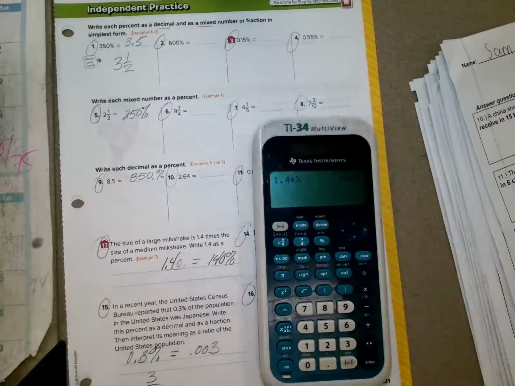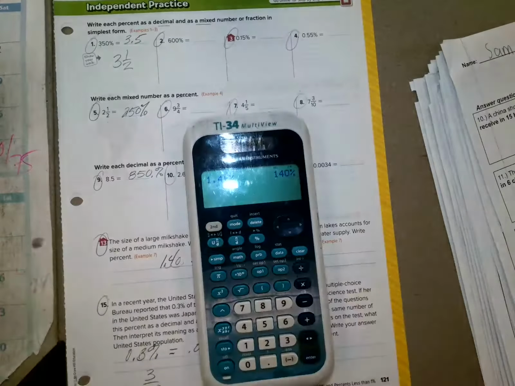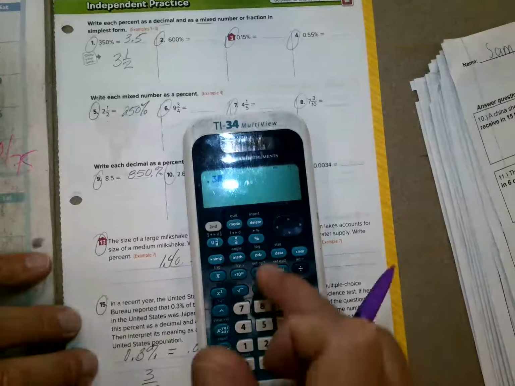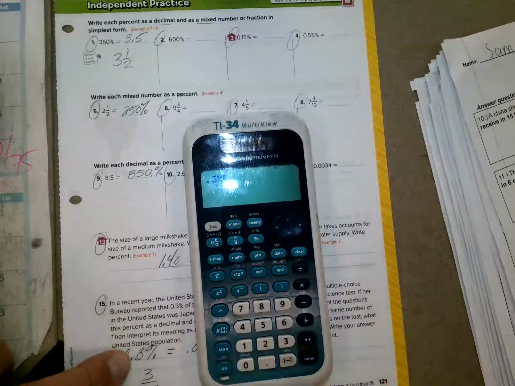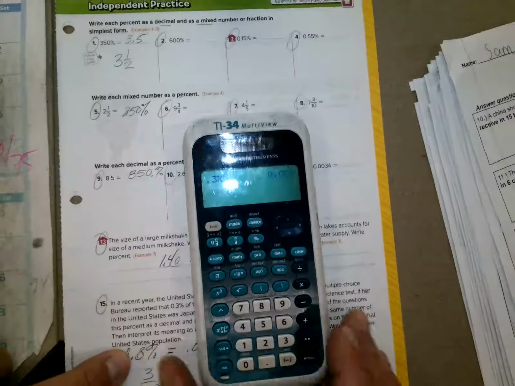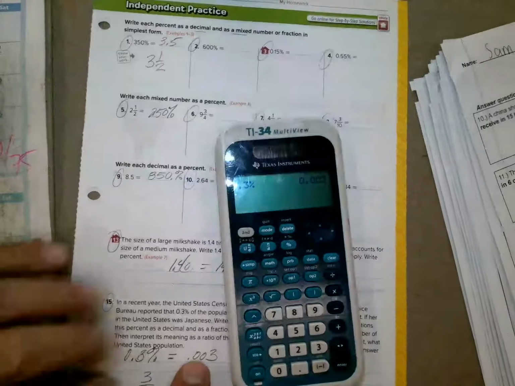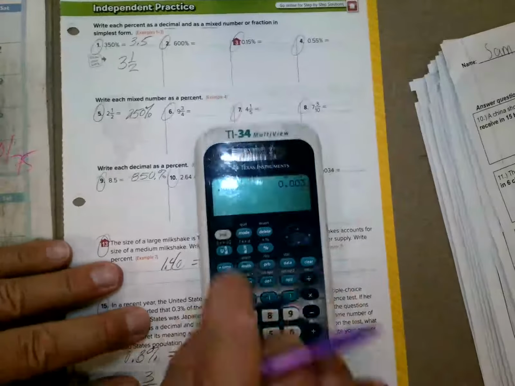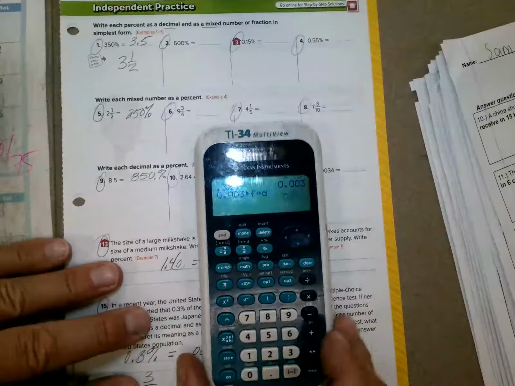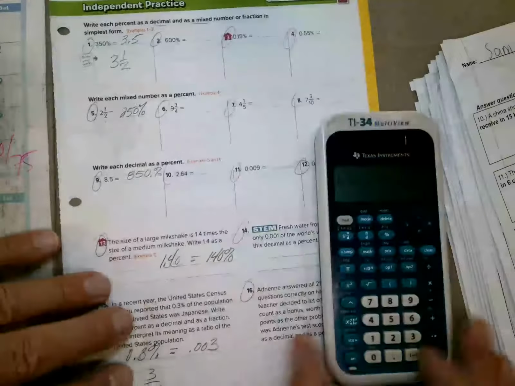And let's just go ahead and use our calculator one last time, just to make sure. 0.3%. We want to change that to a decimal, and there it is. See? And if I want to change that to a fraction, there it is. So, we've reviewed how to do that mentally and with the calculator.